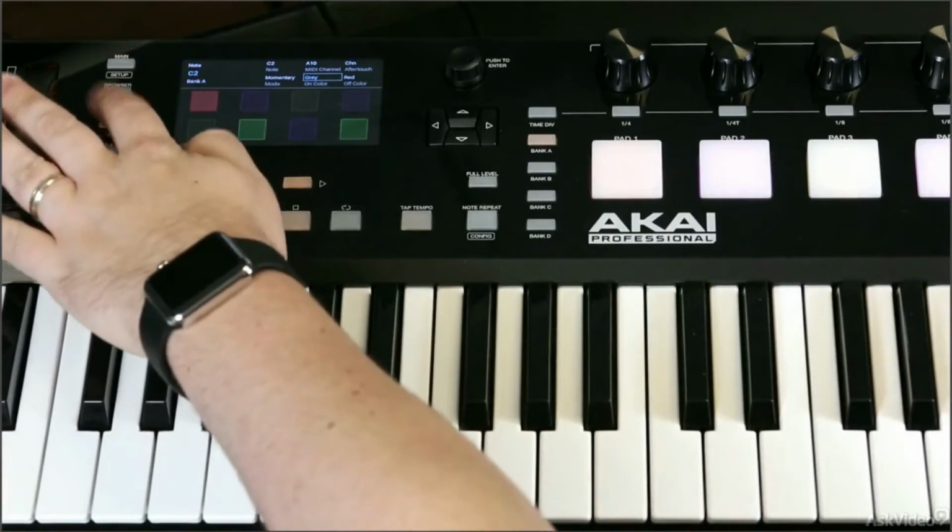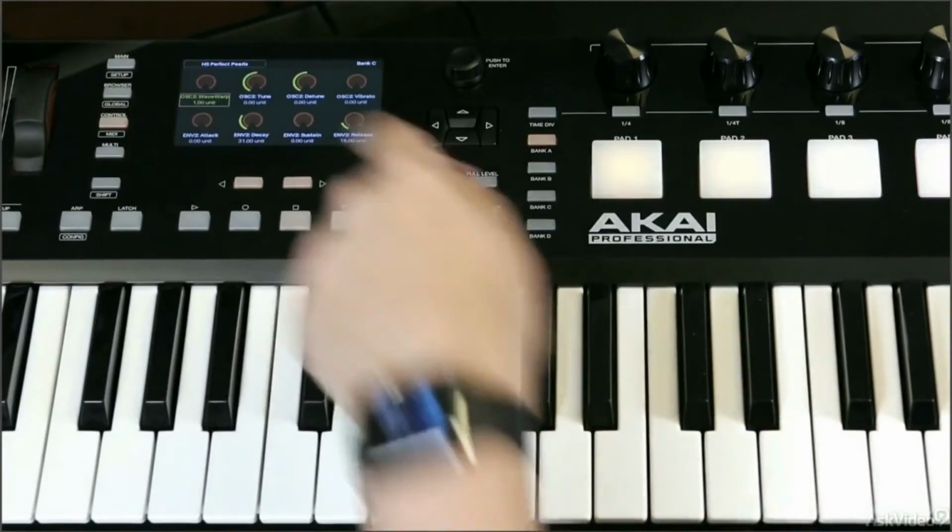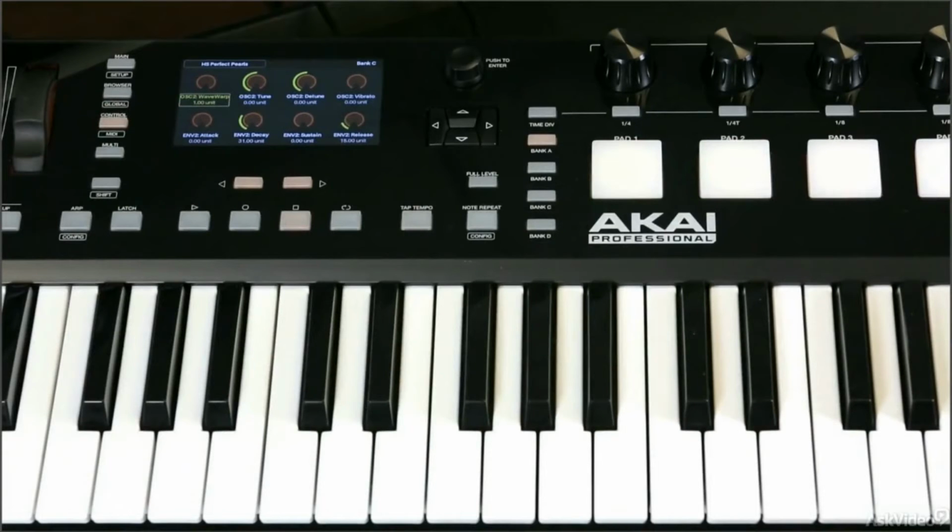To get back to control mode, simply hit the control button without holding Shift down. Just tap it, and then we're back into control mode again. So it's a really powerful way that you can control MIDI instruments, instruments that are compatible with VIP, instruments that are not compatible with VIP. Just about anything can be configured with this advanced keyboard.